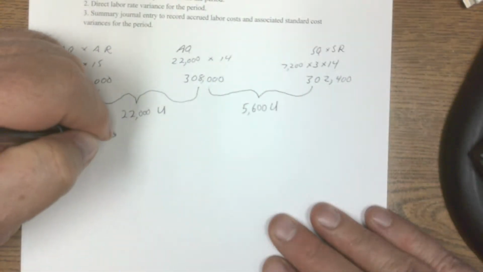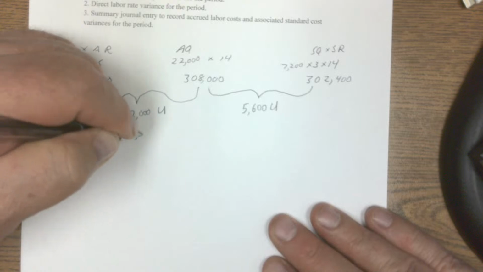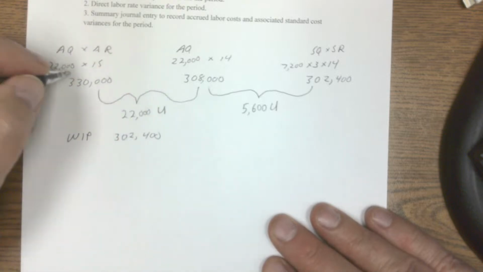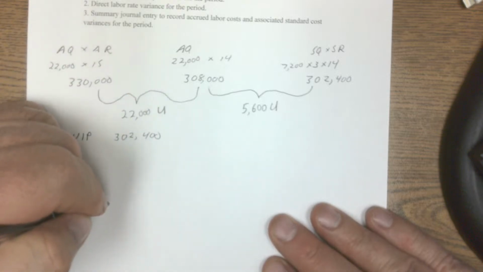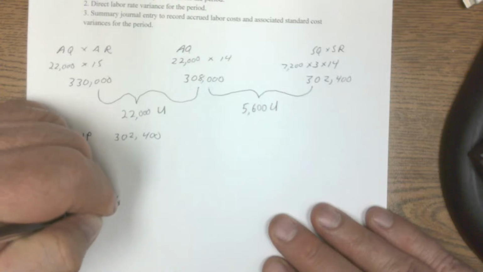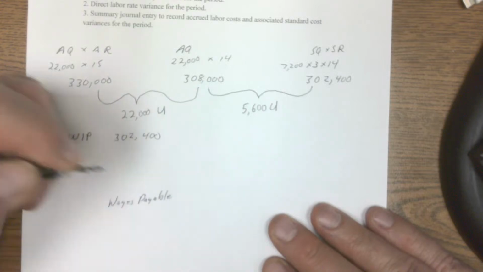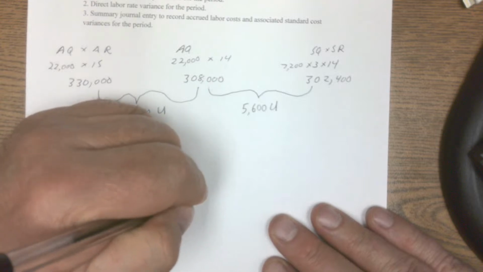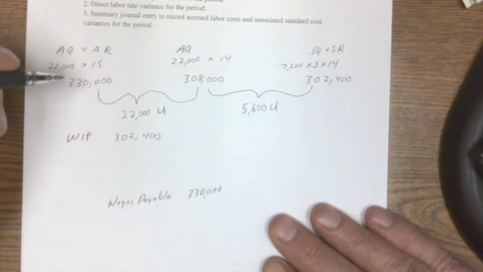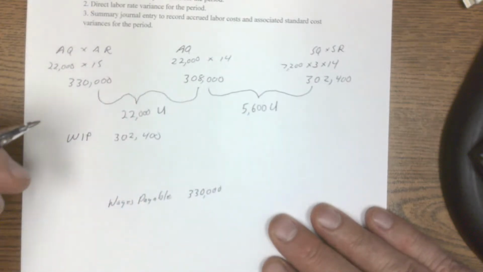So the work in process will be 302,400. Now we know we had wages payable of 330,000 because that's what we actually paid them, right?